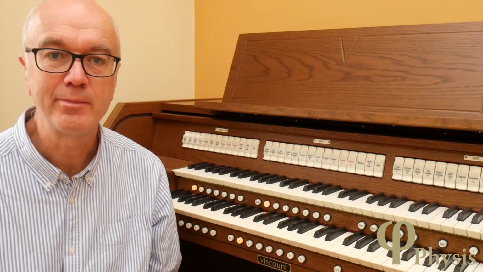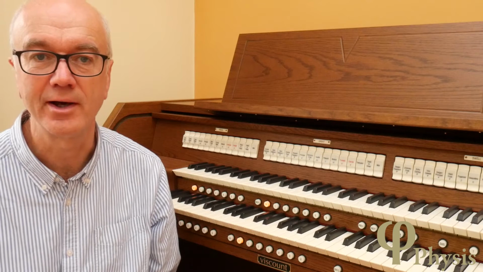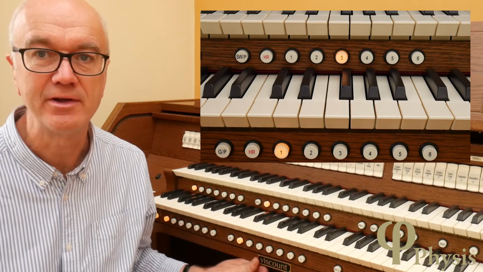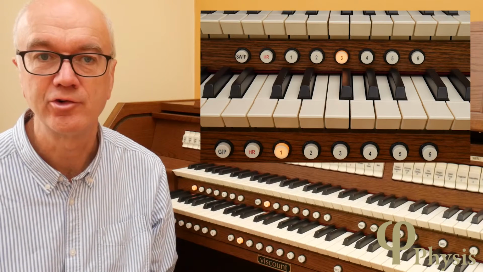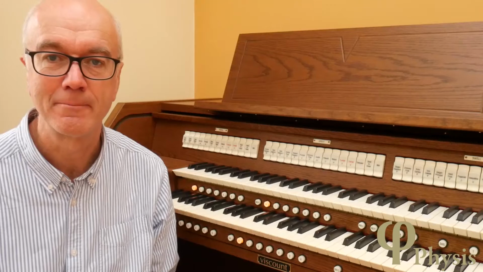Divisional pistons enable you to recall preset combinations of stops on a division by division basis, and are located under each manual if they're available on your instrument. Sometimes they're also duplicated on toe pistons.